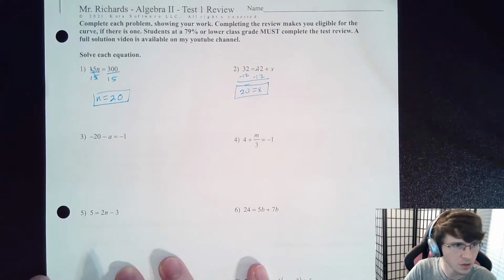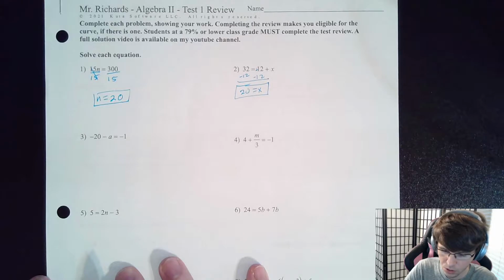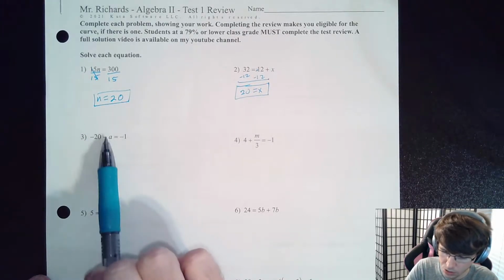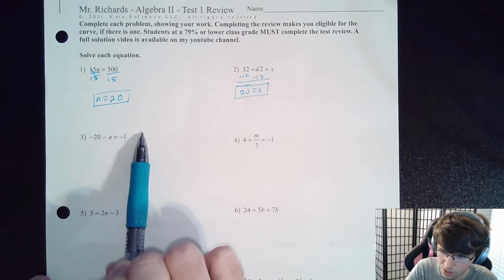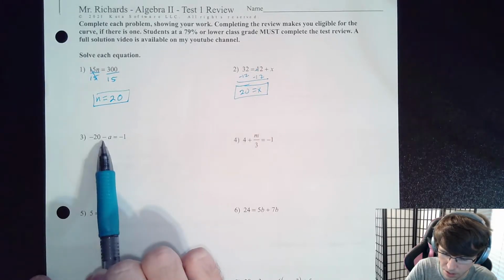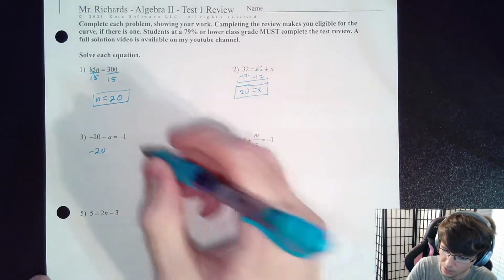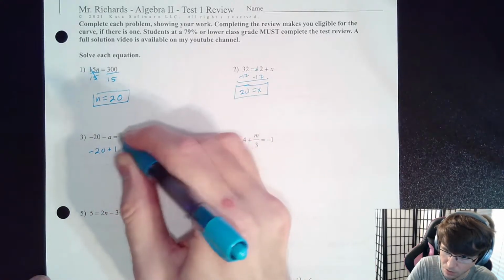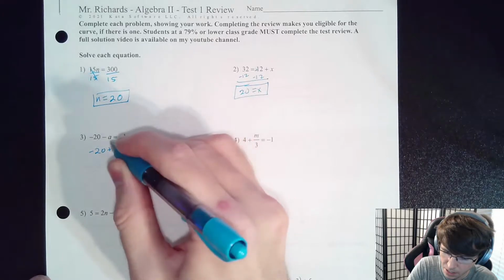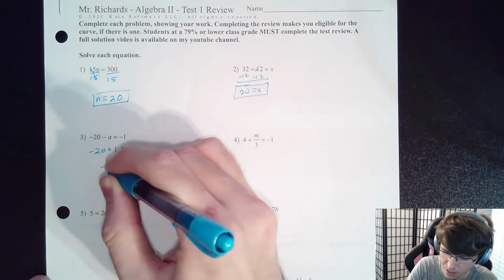Now, number 3, this is one where I would recommend the quote-unquote switcheroo, because what I can do is take this negative a and move it to the right, and take this negative 1 and move it to the left, and it solves the question in more or less one step. So I'll have negative 20, copy it, plus 1, we move that guy left. Took that negative a, moved it right, now it's a positive a, and we're done.